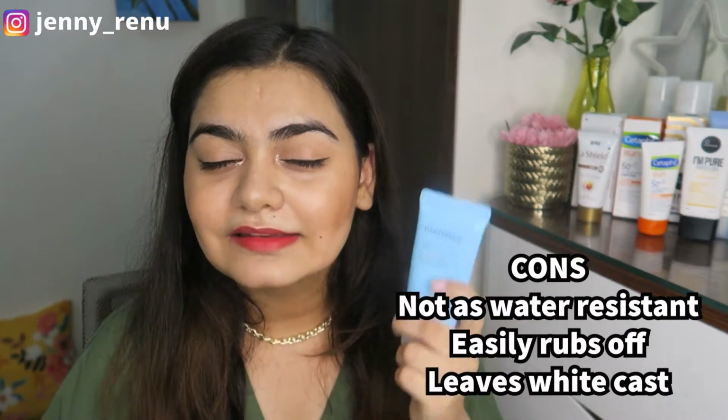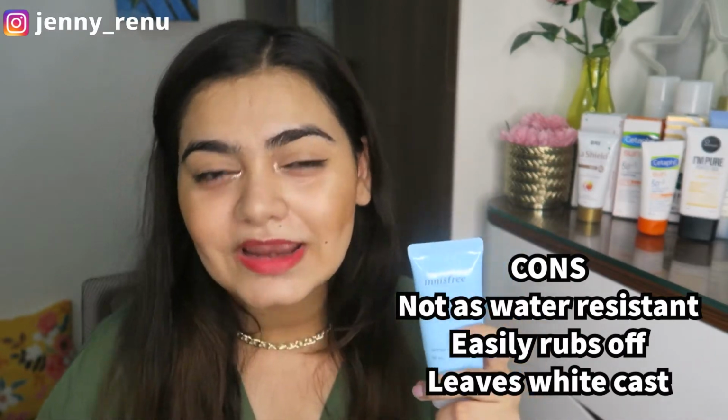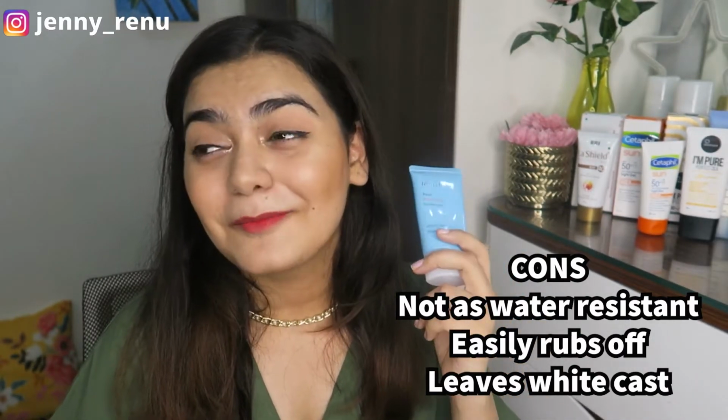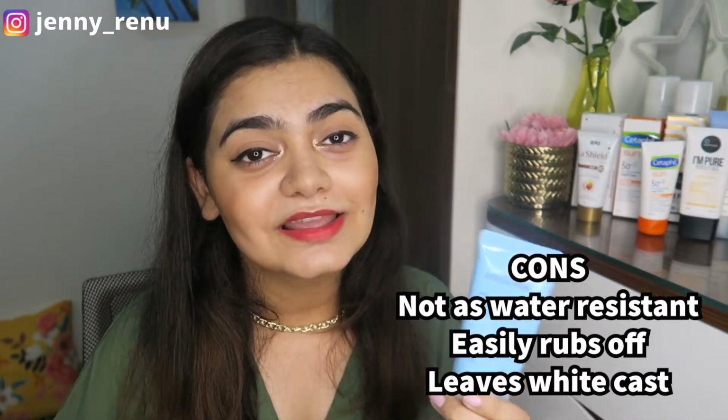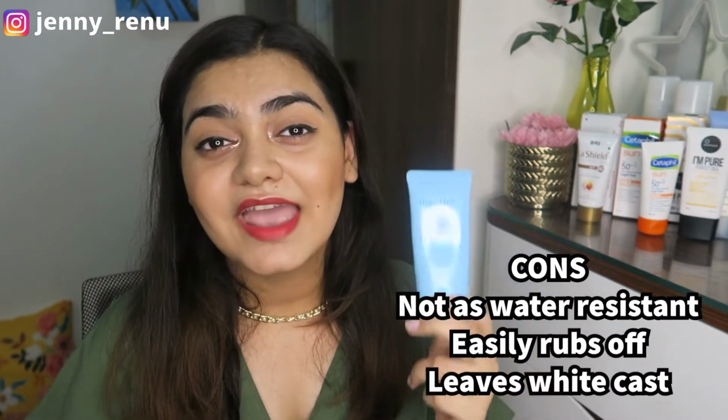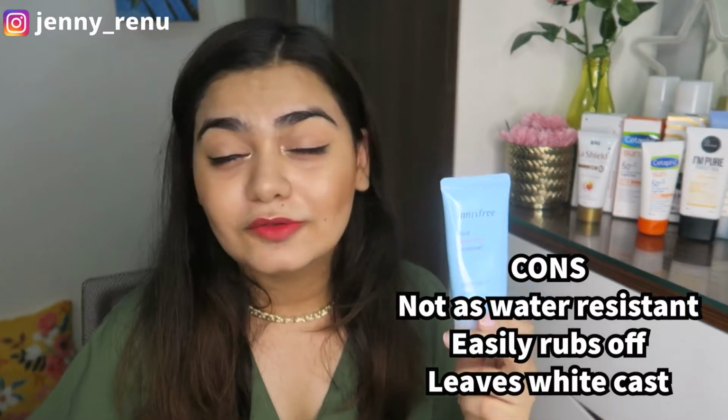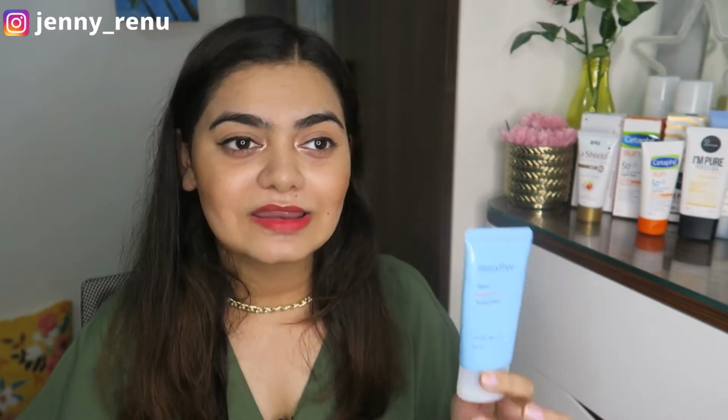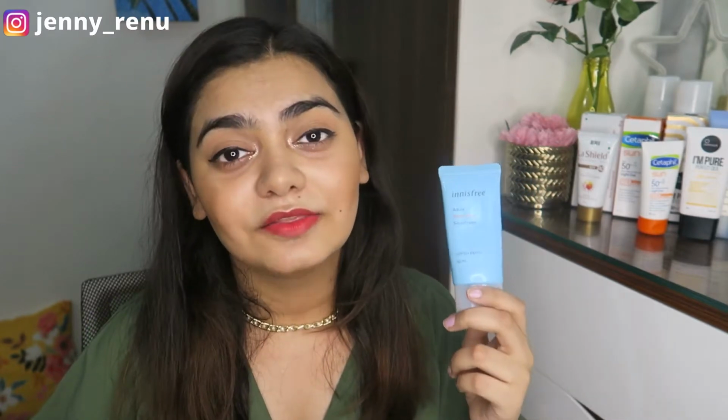And of course, these sunscreens do not leave a white cast, so they get absorbed into the skin really quickly, and they do not leave any white cast. These are also moisturizing, but more suited towards oily and combination skin types. Sensitive skin people should stay away from chemical sunscreens because they can affect their skin.